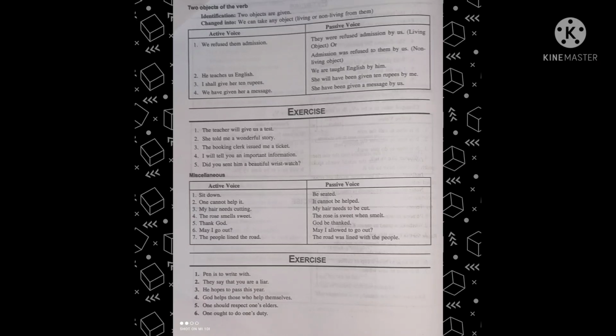Second one, he teaches us English. We are taught English by him. Third, I shall give her 10 rupees. She will be given 10 rupees by me. Fourth, we have given her a message. She has been given a message by us.